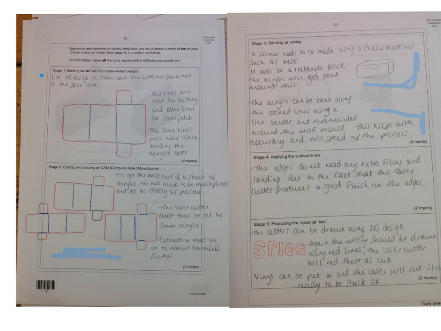So stage 4 then, this is only worth 2 marks, and it's about applying the finish. Because we've used acrylic and because we have cut it out on the laser cutter, you can simply say that it does not need any extra filing or sanding. This is due to the fact that the laser cutter produces a really good finish on the edges already. For me, that is something really basic. It seems almost too simple, but you will receive 2 marks if you put that.